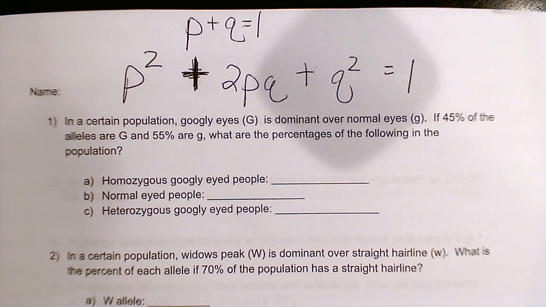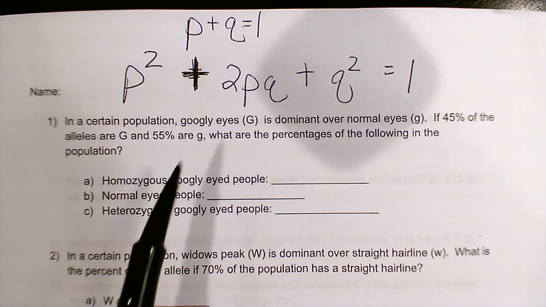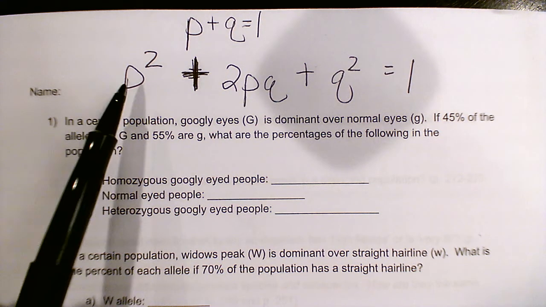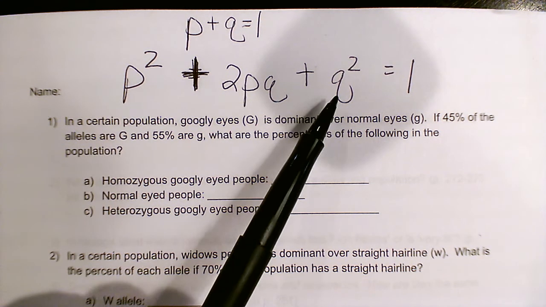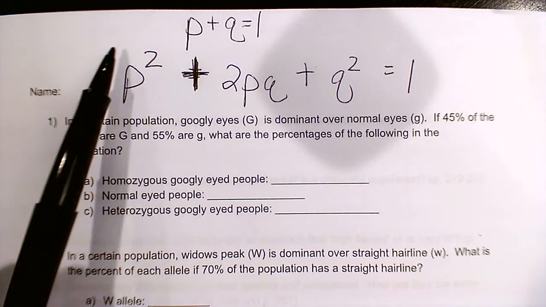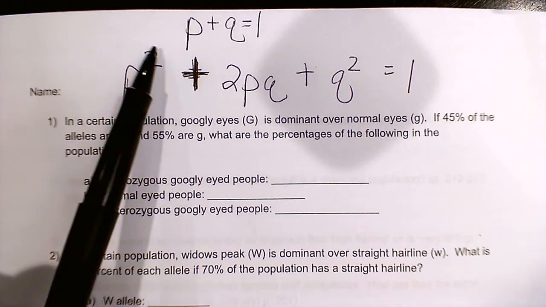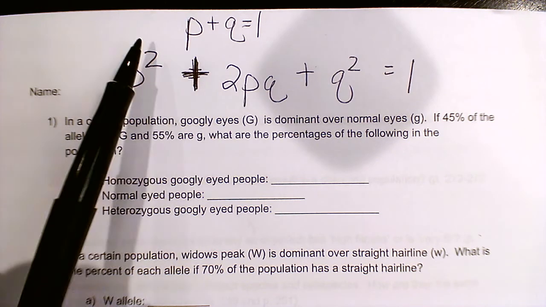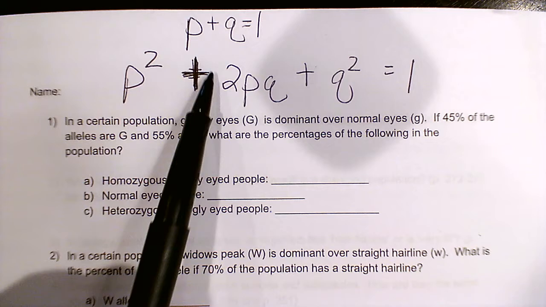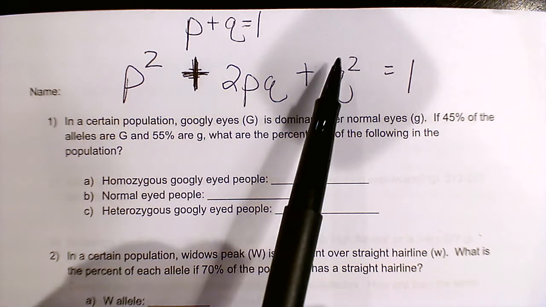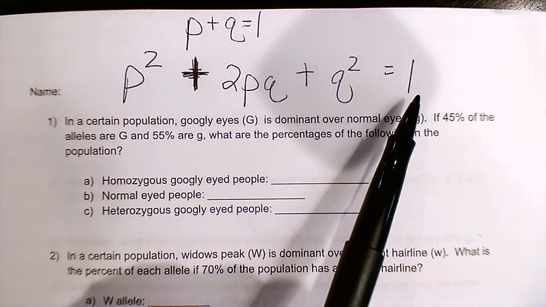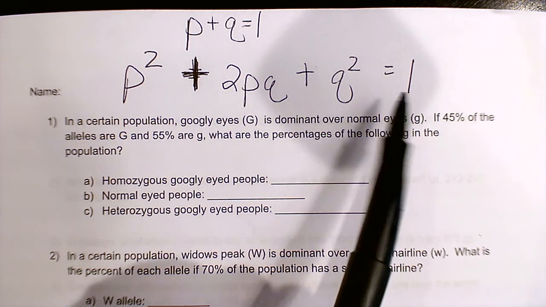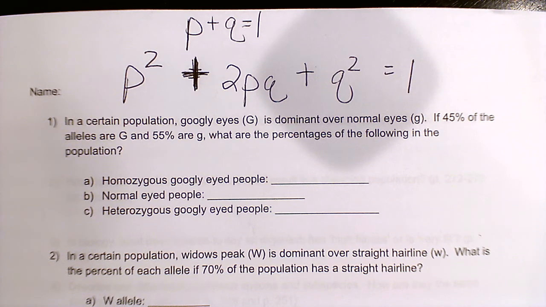So here are the two equations that we can use for Hardy-Weinberg, the idea that this is always true, where p is the frequency of the dominant allele and q is the frequency of the recessive allele. This value would represent the homozygous dominant organisms in a population, this would be the heterozygotes, and this would be the homozygous recessive. They will always add up to 1, but I don't think you'll find that that actually matters when we're doing the math.